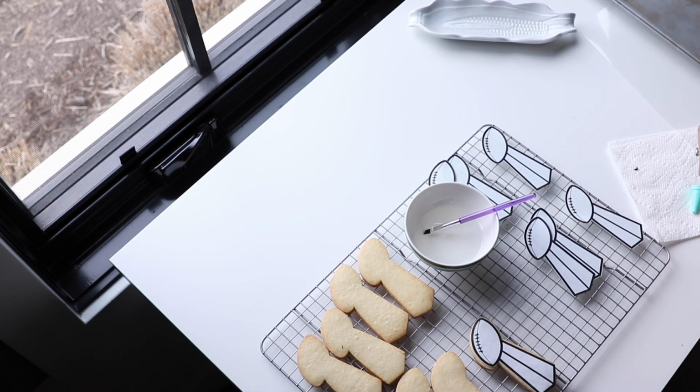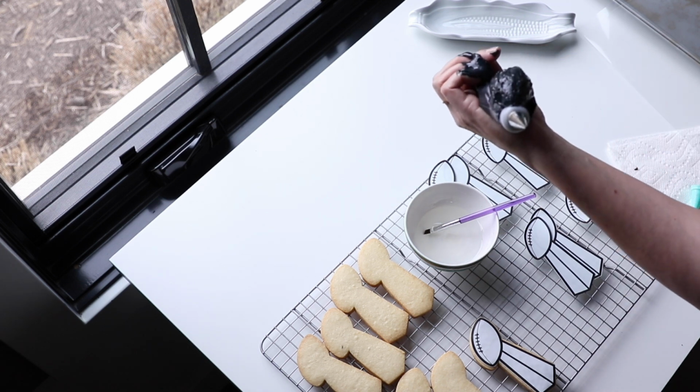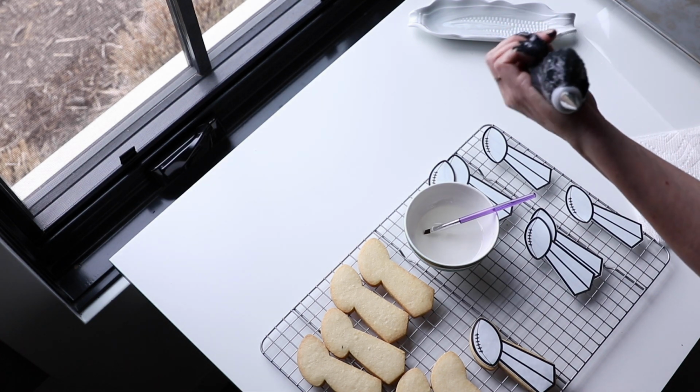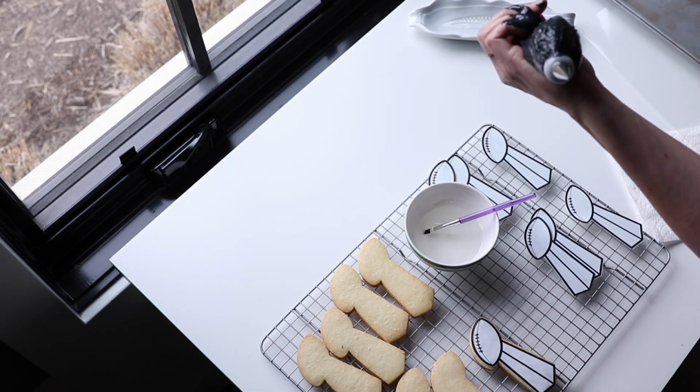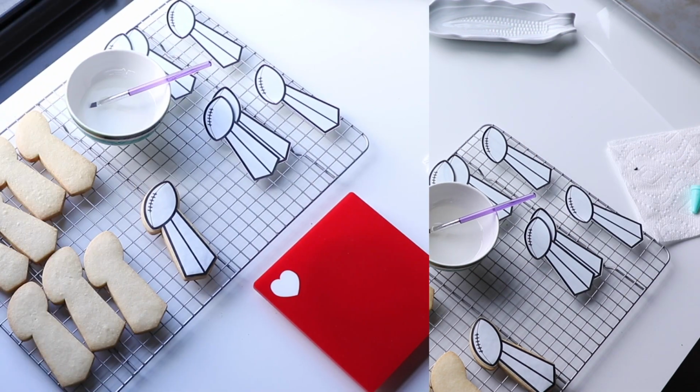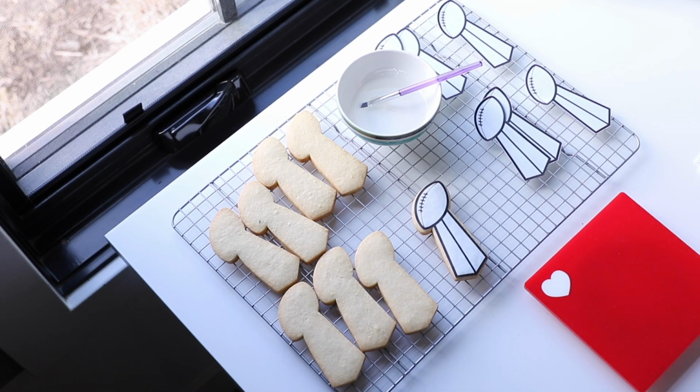Oh man, I never believed that. Look what happened. Okay, I'm going to be back, but this is real life, guys. This is what happens. This is what happened with my piping bag. So I gotta go get a new piping bag. I'll be right back. Okay, I'm back. That was crazy.